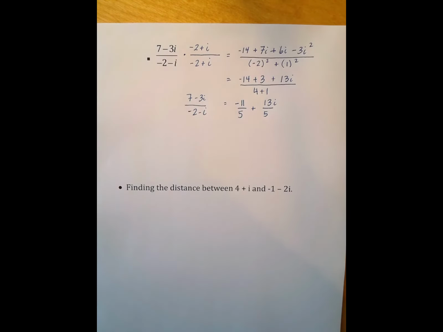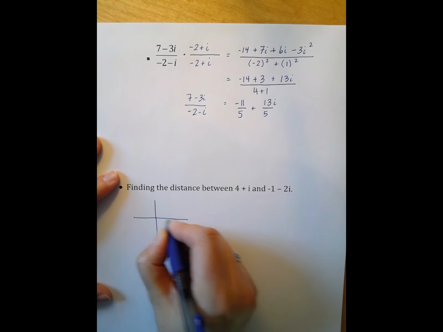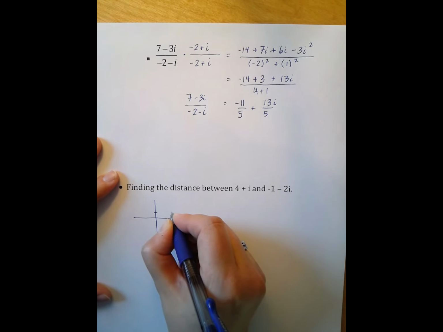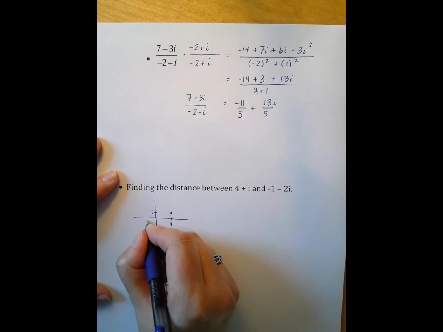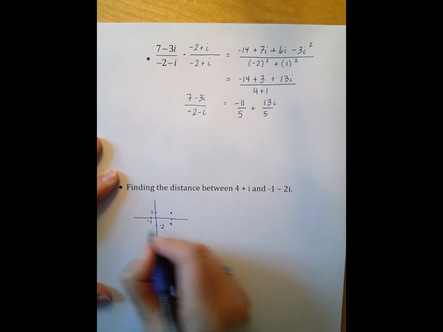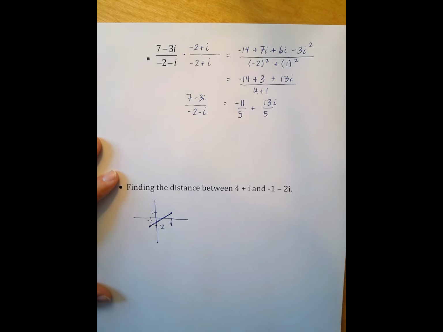The next example is finding the distance between two complex numbers. I'm going to do a quick sketch here. I have over 4 up 1, and my other complex number is over negative 1 down 2, and I'm trying to find this distance right here.